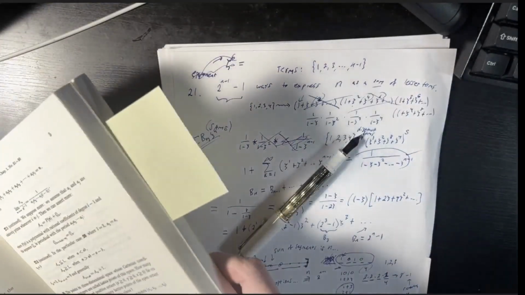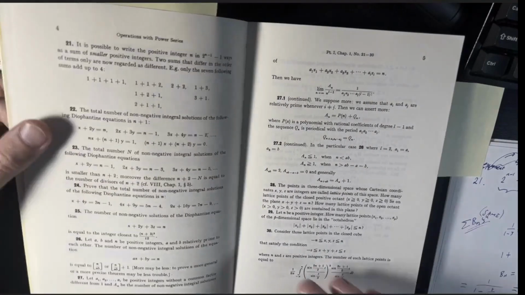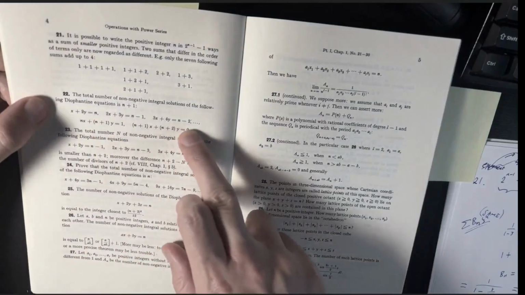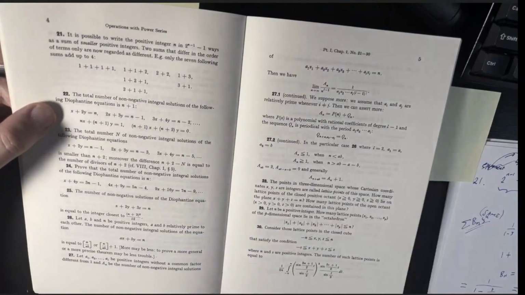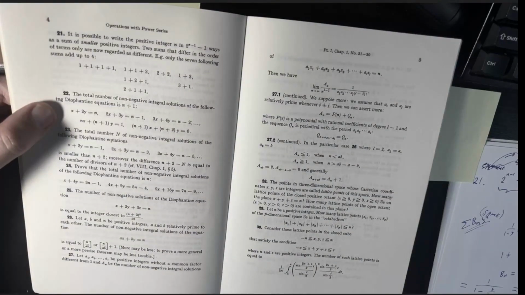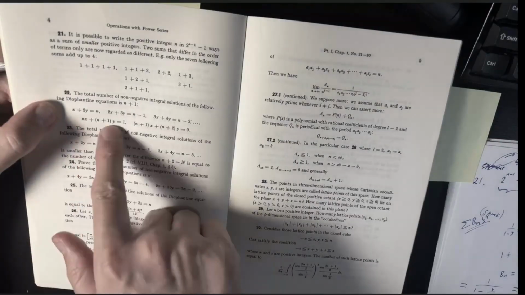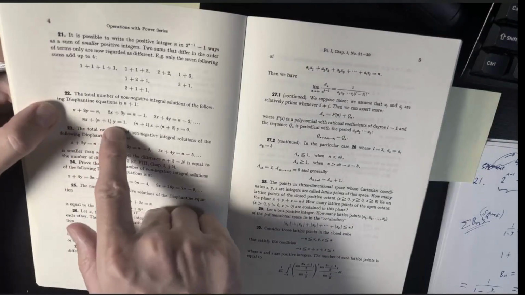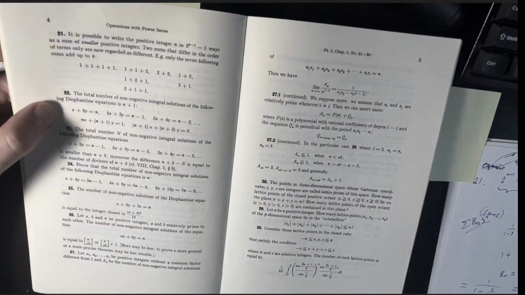Let's get back to the battle. 22 says the total number of integral solutions to this set of Diophantine equations is n plus 1. So the right hand side is decreasing. In general, you're getting this. Well, at the end, you're getting this. Yeah, these two.